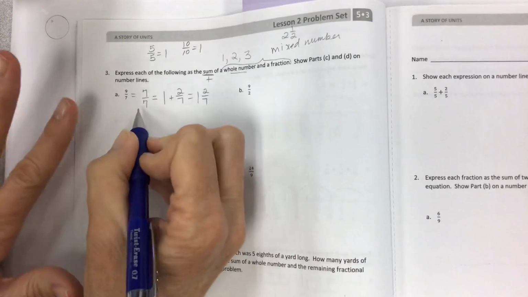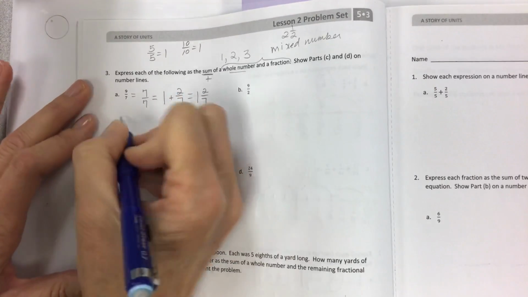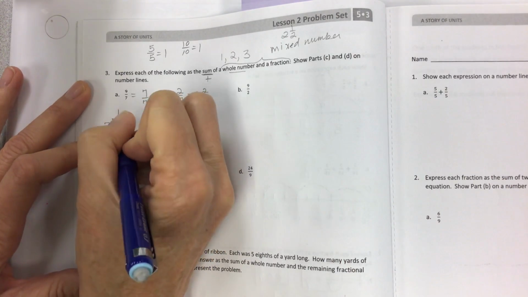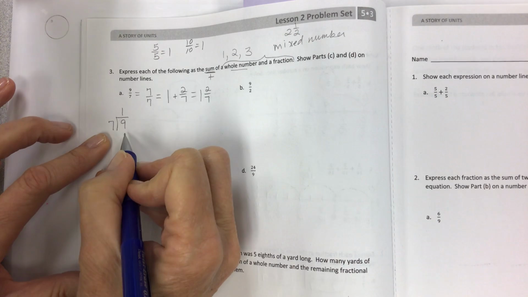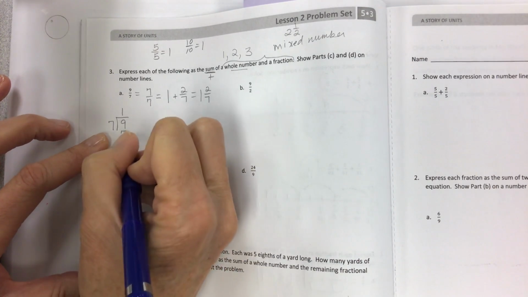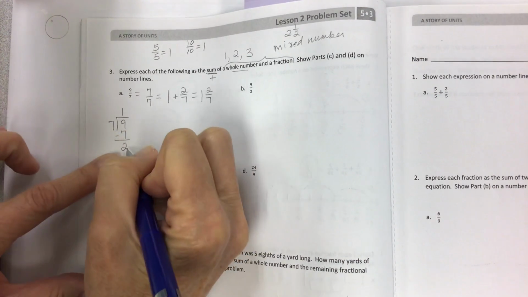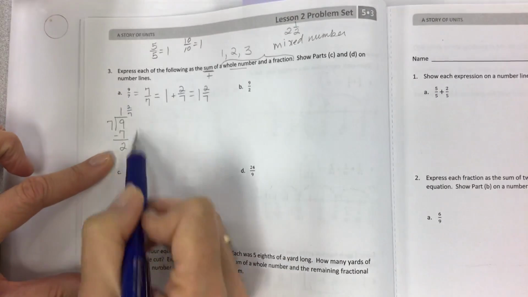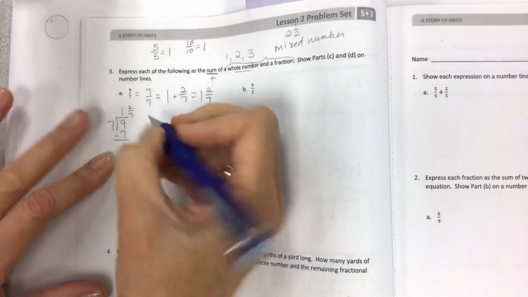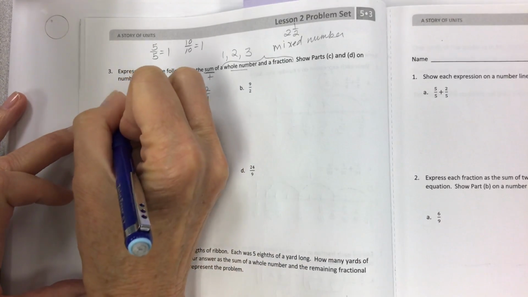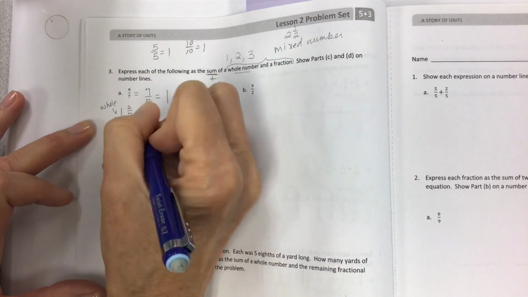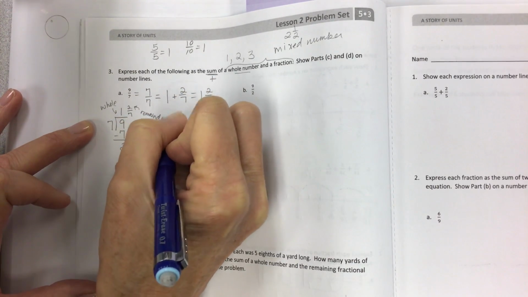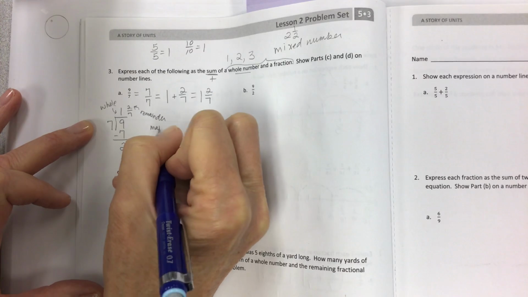And always know that because this is a division sign, it's 9 divided by 7. So this is where you're going to get your putting it together. 9 divided by 7 is 1. And I have 2 left over. And funny how I have 2 left over out of 7. That's what we're really going for here. This is the whole number. This is the remainder. And that makes a fraction.